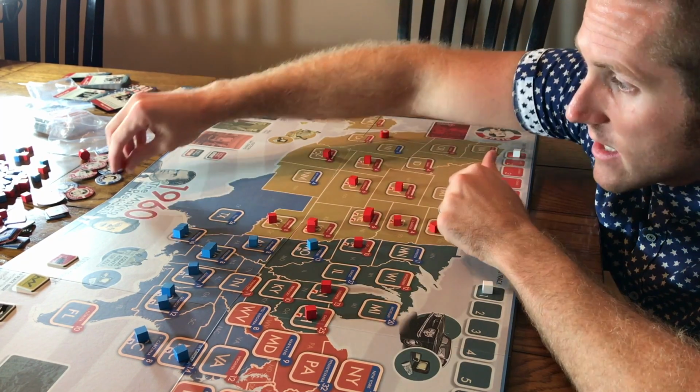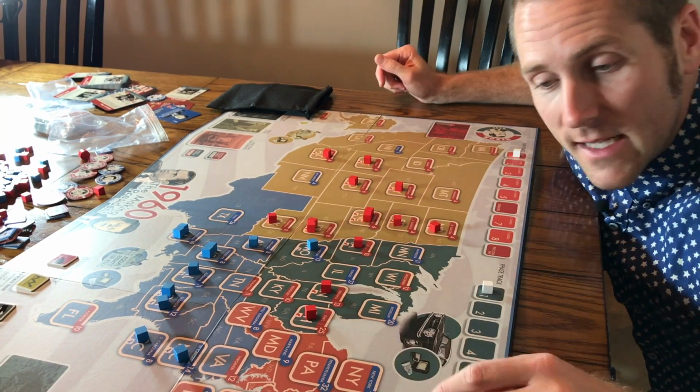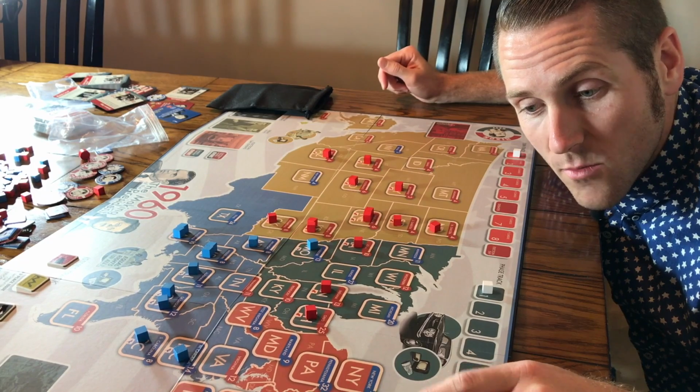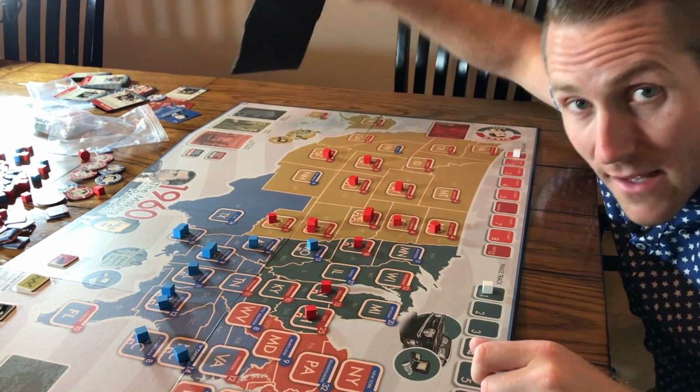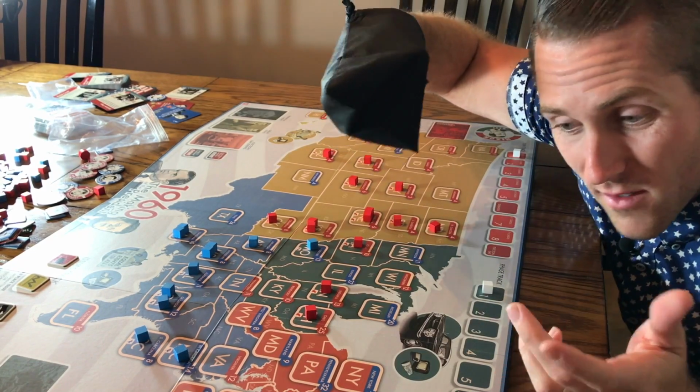Now let's just say that Nixon was also over here in the east and he was in Vermont. Doesn't matter if Nixon's carrying it or not, because these 2 markers are in the same space. You would then have to do a support check. The way a support check works is, it's kind of like Arkham Horror, the card game.